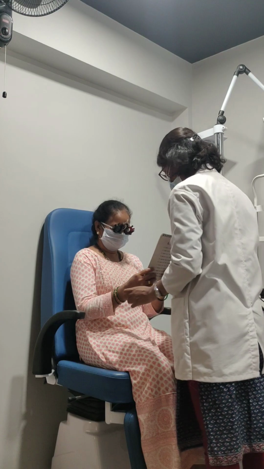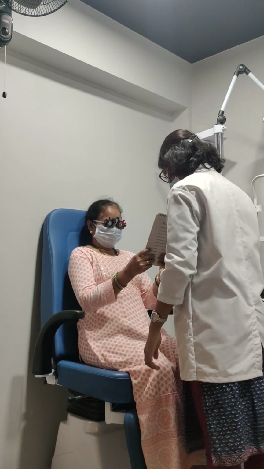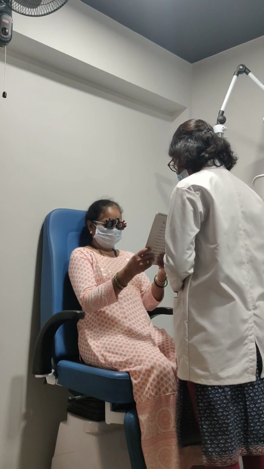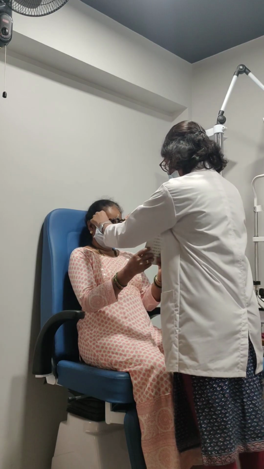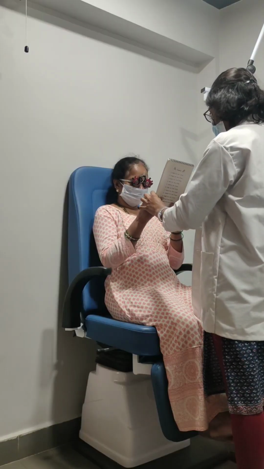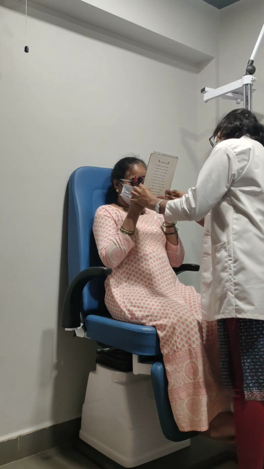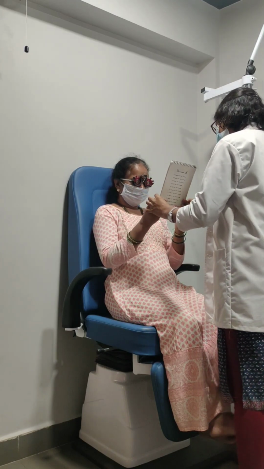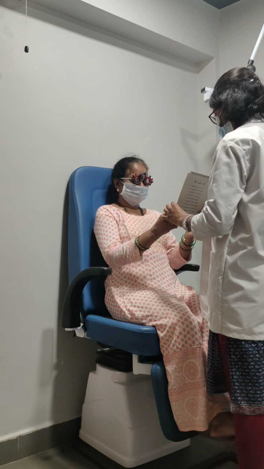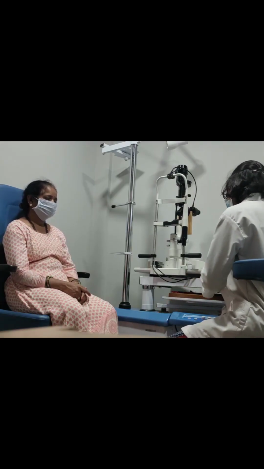After distance refraction, we have to do the near refraction, monocularly as well as binocularly. We also have to note at what distance the patient is seeing the near vision chart very clearly. Now you will get the final prescription power.